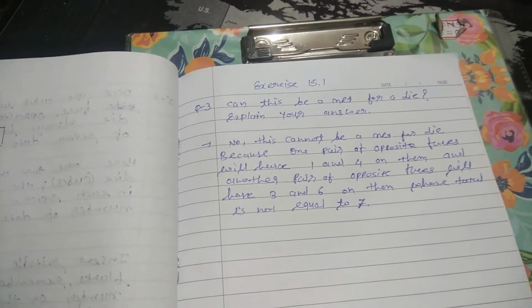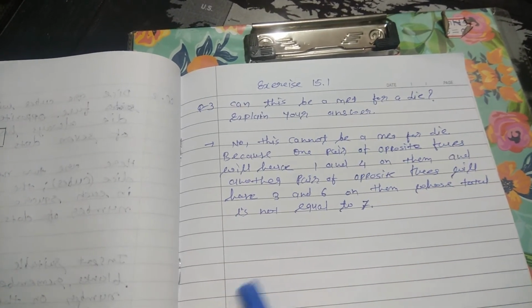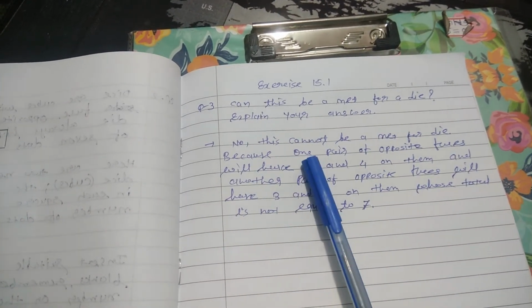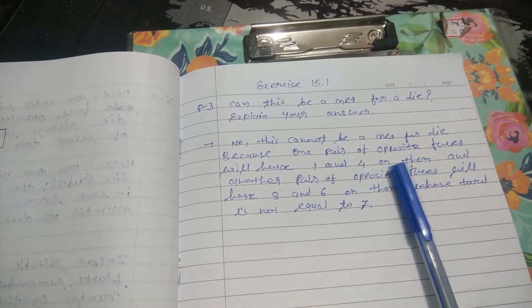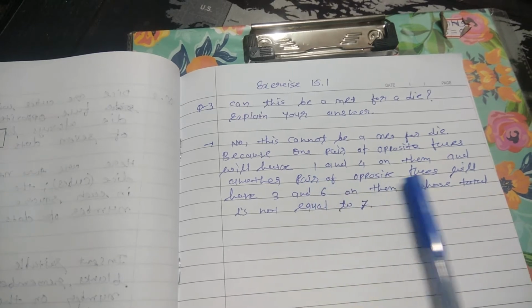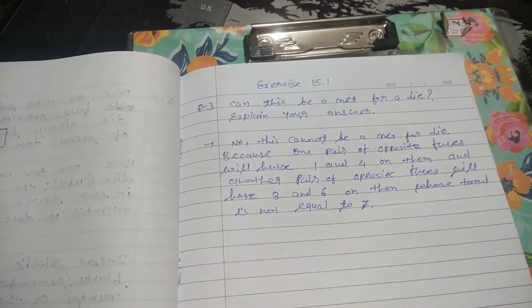So the answer we can write as: no, this cannot be a net for a die, because one pair of opposite faces will have 1 and 4 on them, and another pair of opposite faces will have 3 and 6 on them, whose total is not equal to 7.